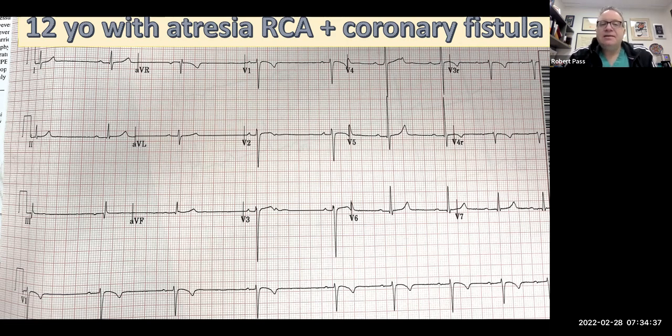But the point I'm trying to make is that when I saw this tracing, I got a little nervous that maybe this was some indirect evidence of ischemia to the sinus node and also potentially to the AV node. And this is a chronic problem, by the way. This patient has apparently had this their entire life.